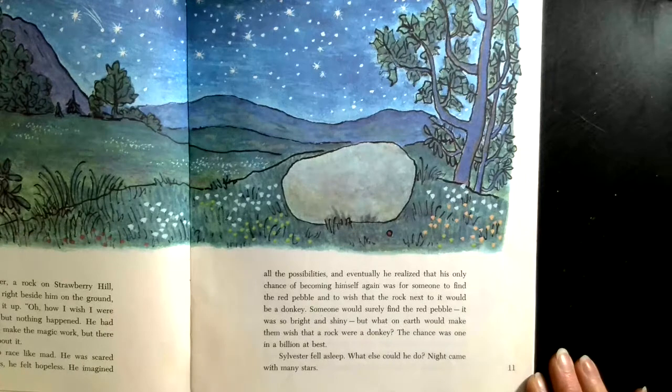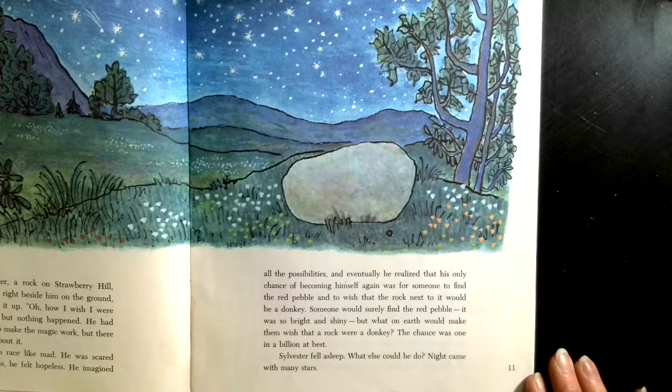Someone would surely find the red pebble. It was so bright and shiny. But what on earth would make them wish that a rock were a donkey? The chance was 1 in a billion at best. Sylvester fell asleep. What else could he do? Night came with many stars.